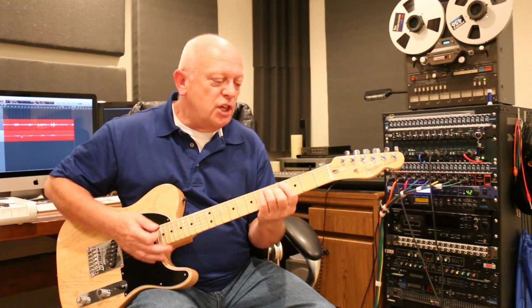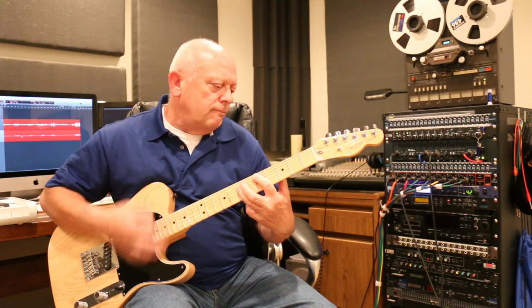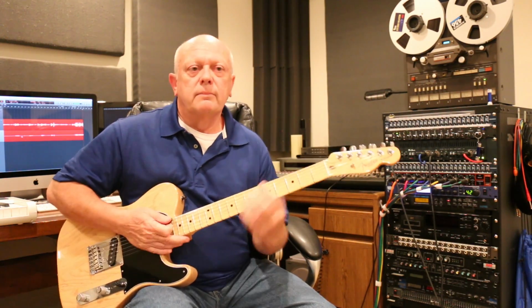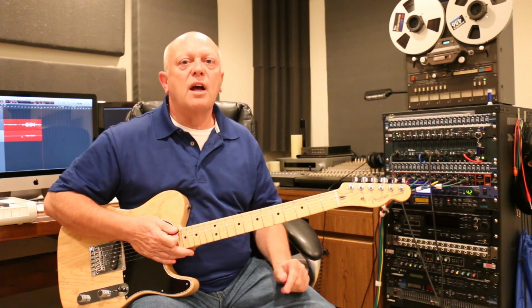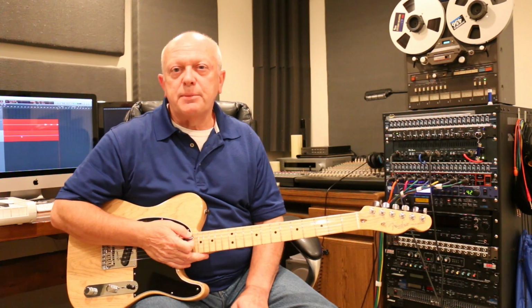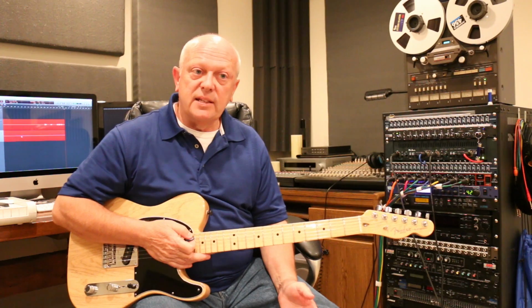So in the key of G, you see how that 5, that dominant 5 chord, wants to resolve to the 1. So the half steps in our scale is how we build tension and then how we release it.